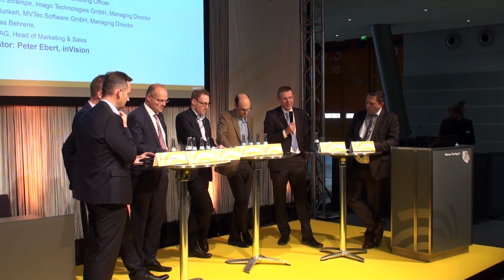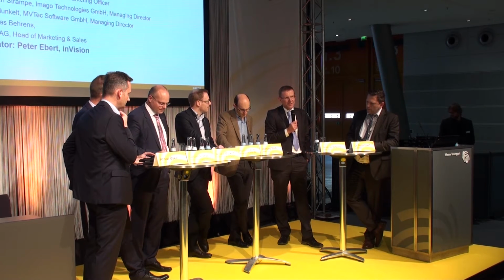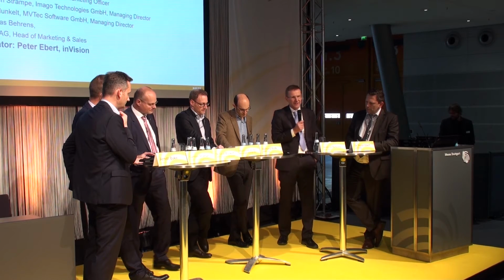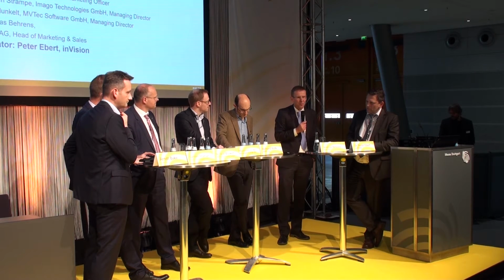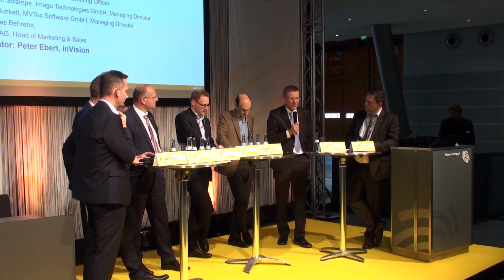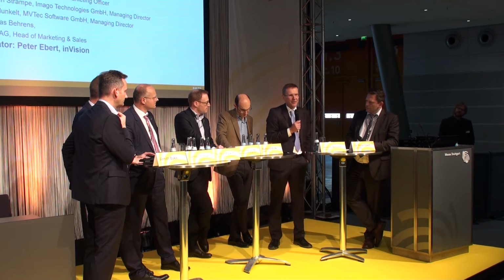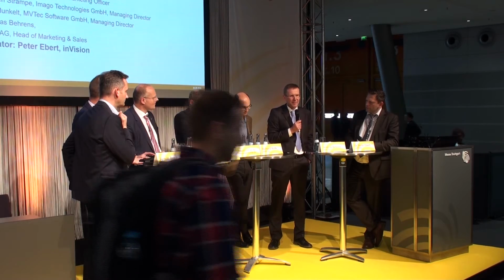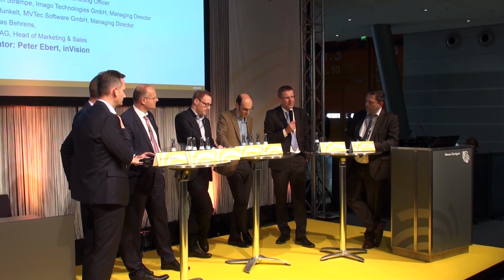OPC-UA, and other ones. To support those protocols on that slow loop, you have to do more than easily connecting your camera to a PC. So you have to dig into a completely other world with databases, with big data, and with cloud services. I think that is something we also have to think about with embedded vision.